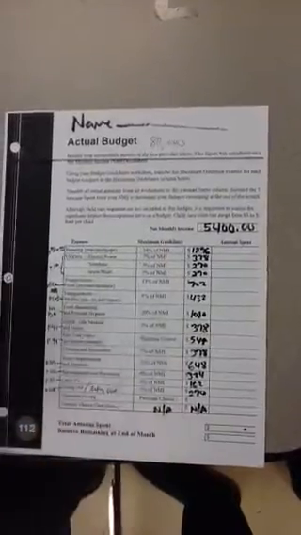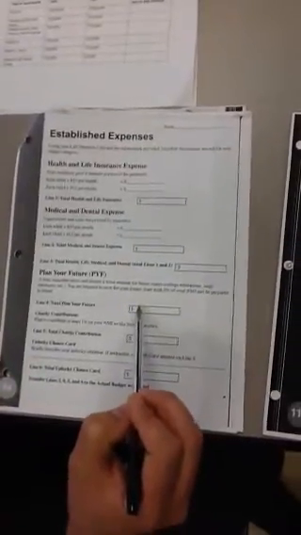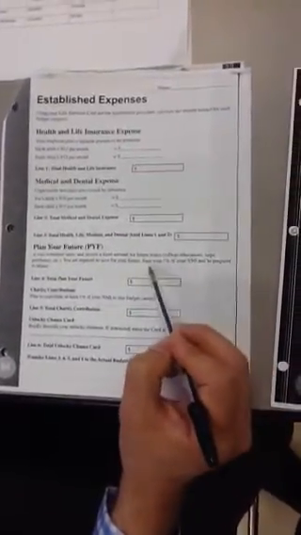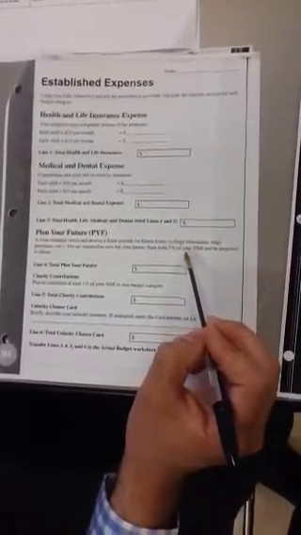Alright, next. Plan your future. You have to put at least 1% of your $5,400. Again, this is for college. It could be for large purchases. Maybe you want to buy a condo or townhouse in the future. Maybe you want to save for a really cool vacation, anything like that. Or maybe you want to invest it. So you can start with 5%, so 0.05 times 5,400.